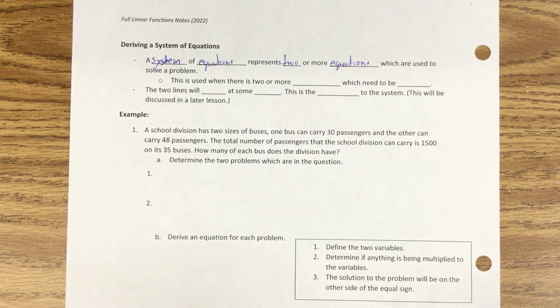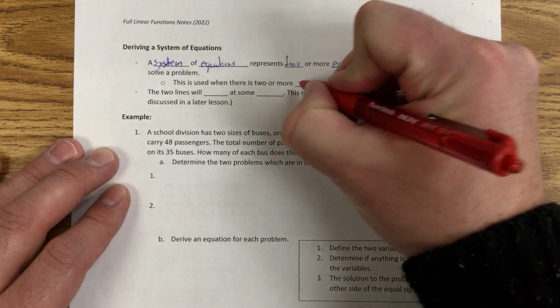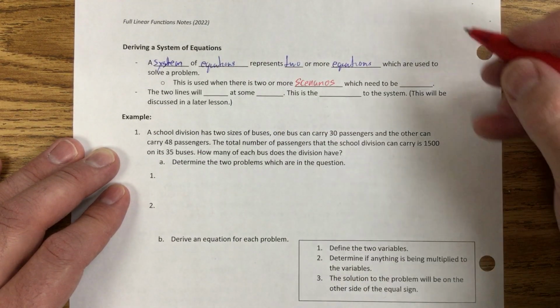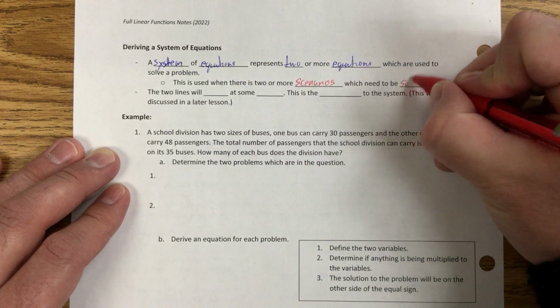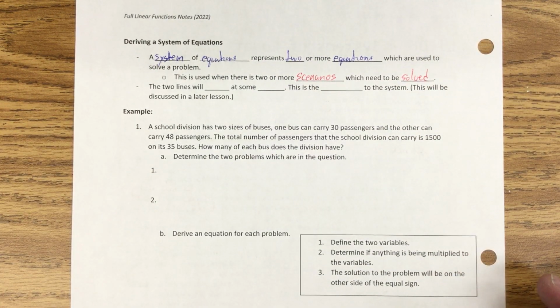So maybe we have two different scenarios that need to be met in order for a solution to be made, and then we're going to have a very singular solution to it. Again, this is when there are two or more scenarios that need to be solved.